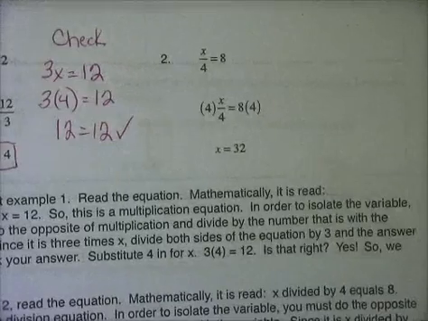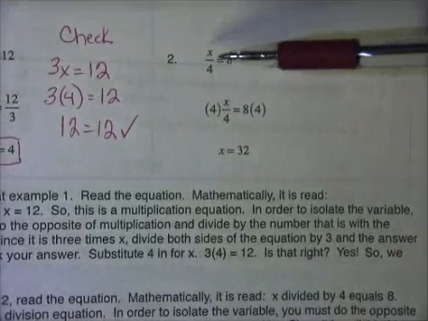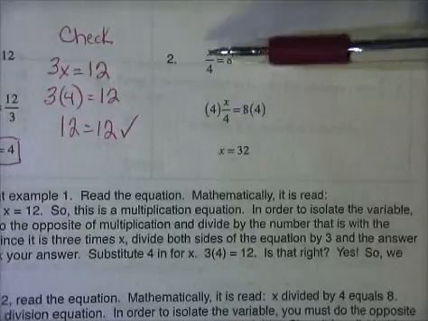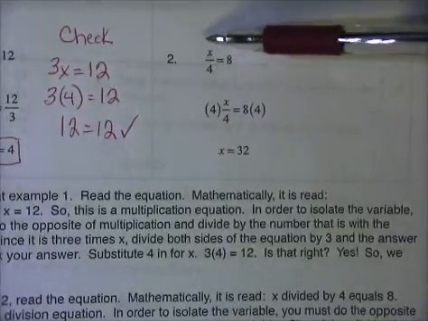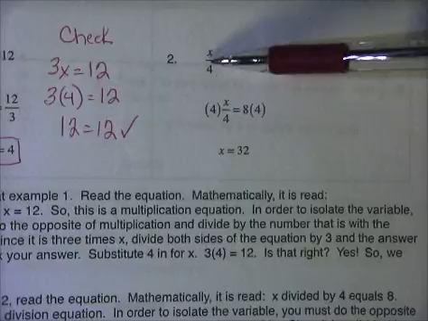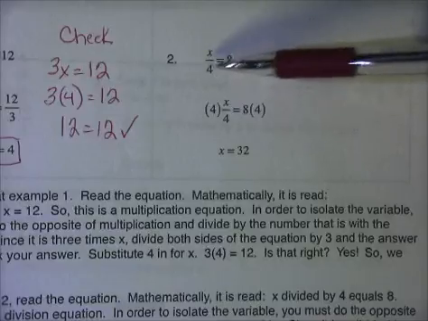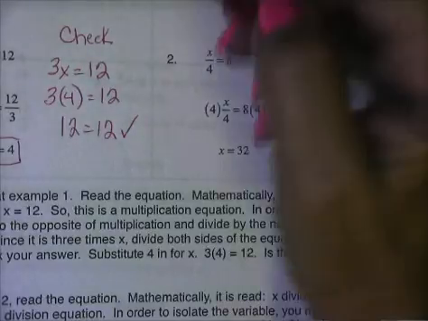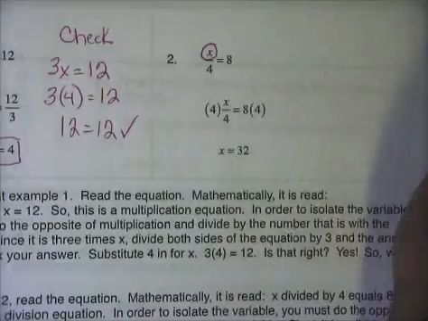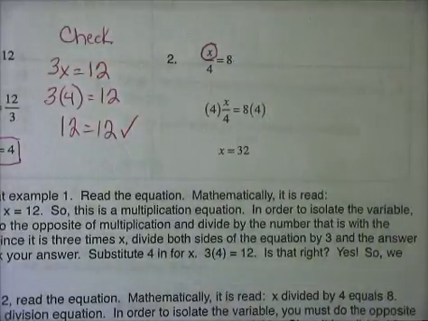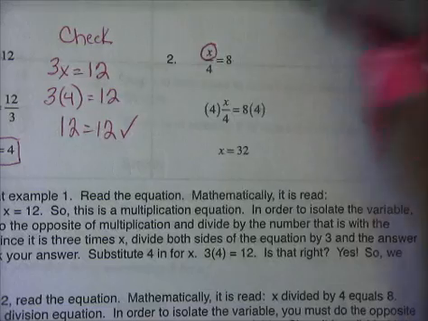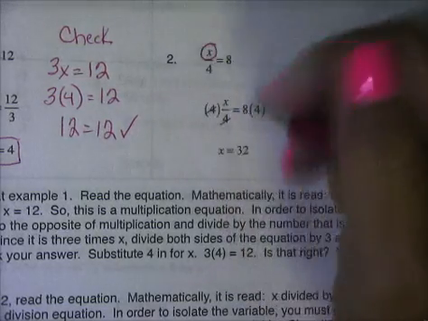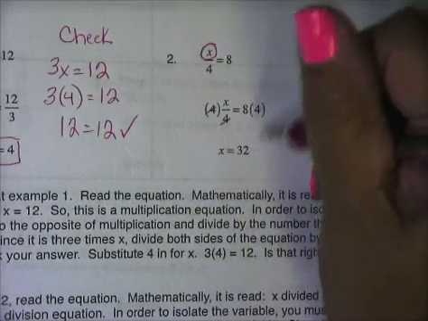Number 2 says x divided by 4. Remember I talked about earlier in the summer that we're going to have no division symbols. Our division looks like a fraction. The fraction bar means divide. So x divided by 4 equals 8. We need to get that x alone, or to isolate it. In order to do that, because it's division, we're going to multiply. So we'll multiply both sides by 4. These 4's are going to cancel, leaving us with x, and 8 times 4 is 32.